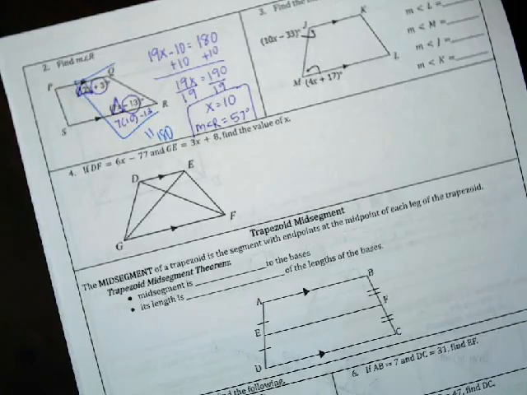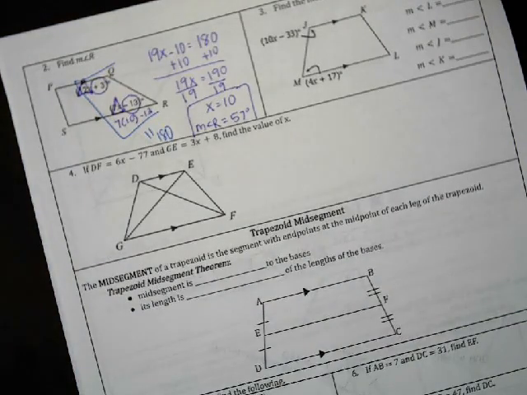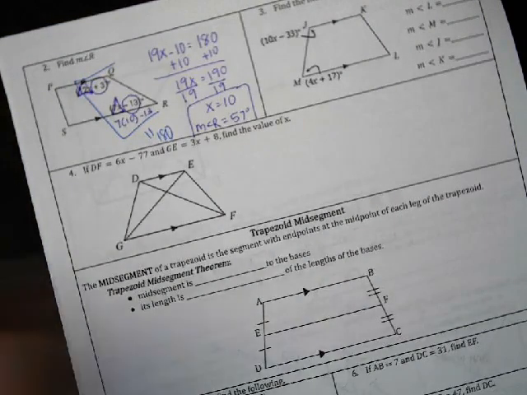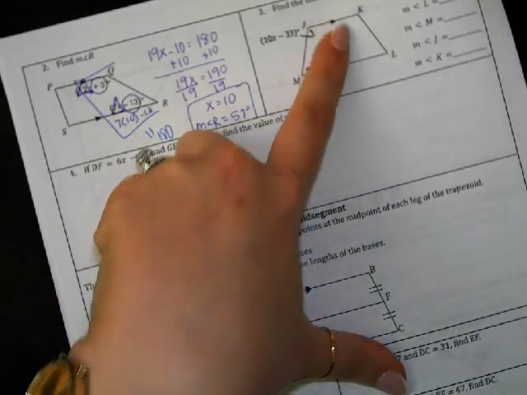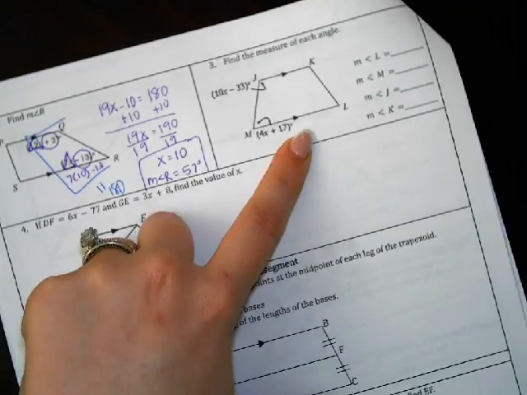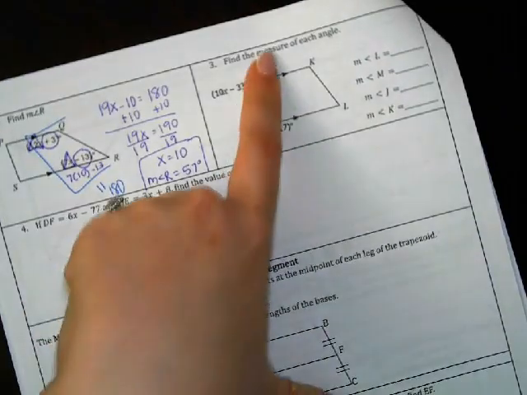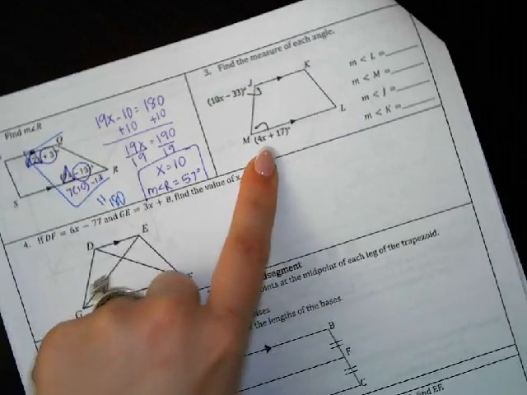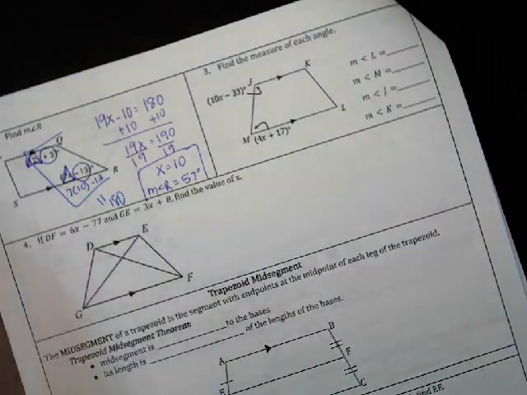Pause the video, see if you can figure out number 3. Remember, these markings tell you that it's parallel. Otherwise, you just need to set these equal to 180. Plug it back in, and then you can figure everything out.